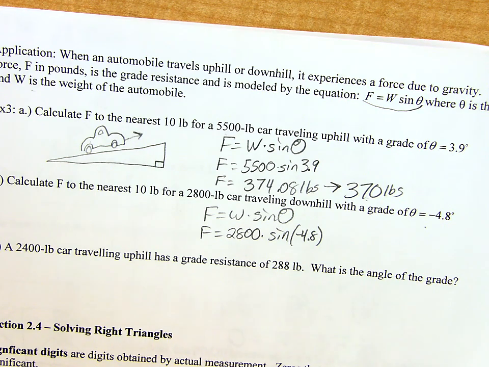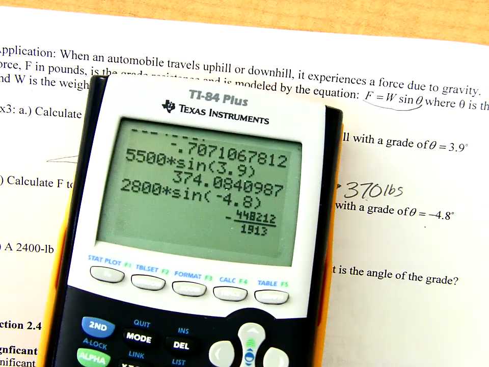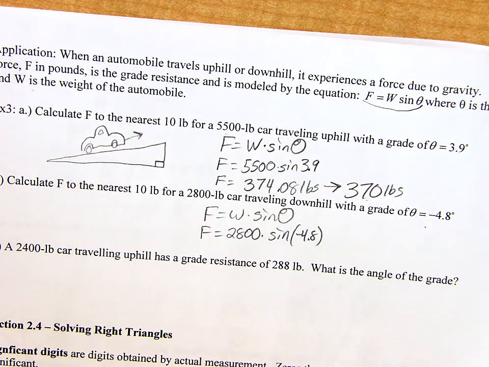Oh, that's so funny. My calculator gave it to me as this crazy fraction. Let me get this out of math type because I don't think I want that. I want it as a decimal. Oh my gosh, what is wrong with this thing? Oh, I gotta put it in decimal. There we go. Okay, I got it now.